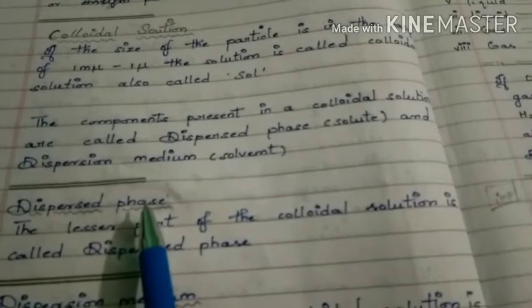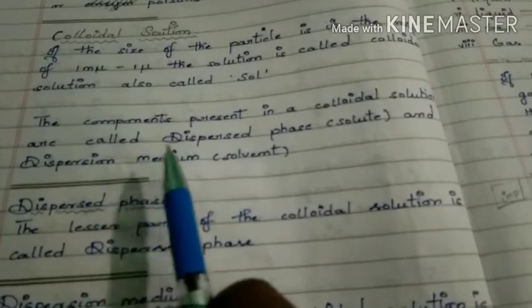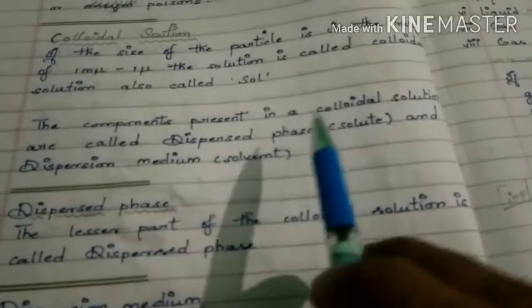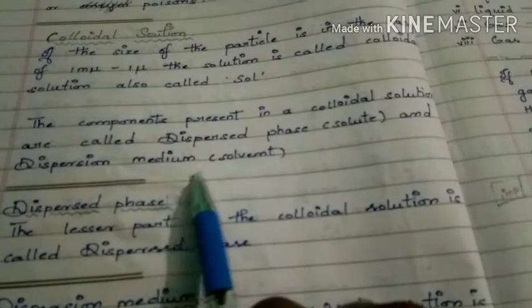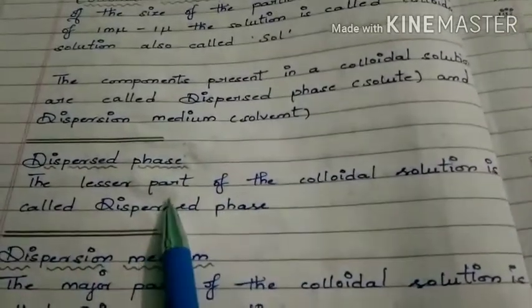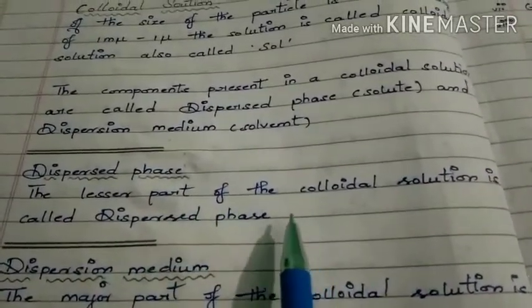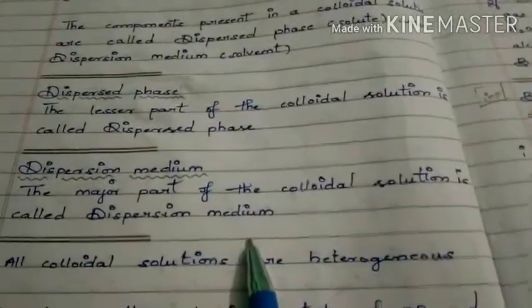Just like solute and solvent present in a solution, the components present in a colloidal solution are called dP and dm. dP means dispersed phase, that means the lesser amount, just like solute. And dm means dispersion medium, that means the major amount, just like solvent. The lesser part of the colloidal solution is called the dispersed phase, and the major part is called the dispersion medium.